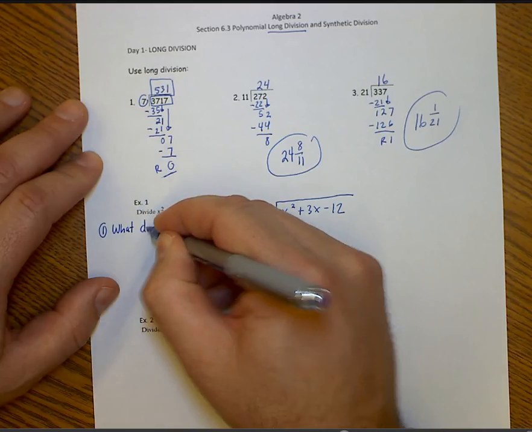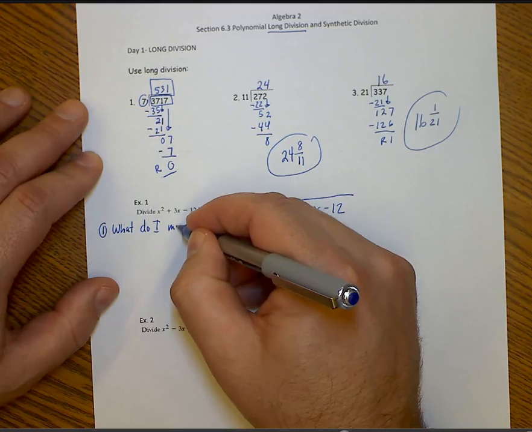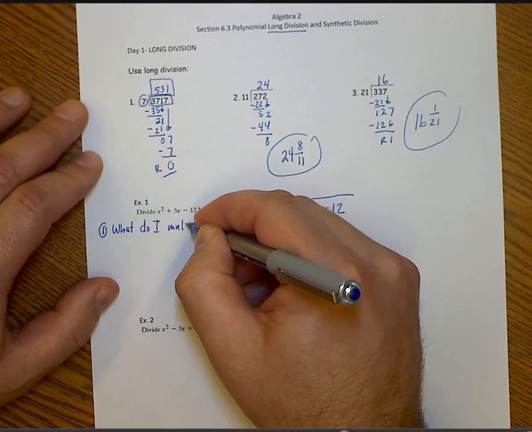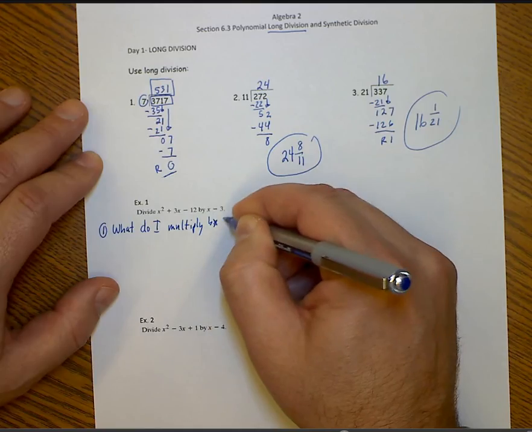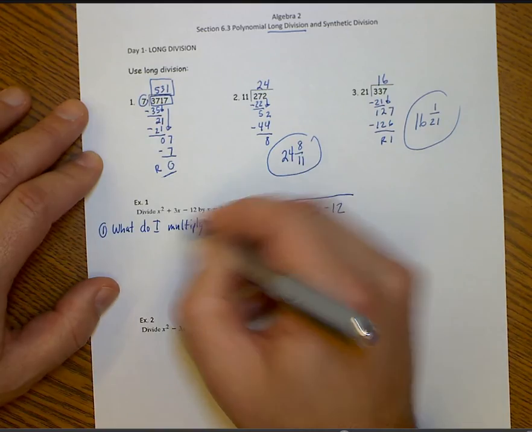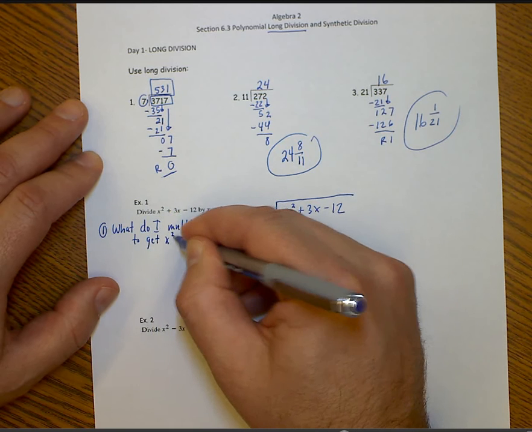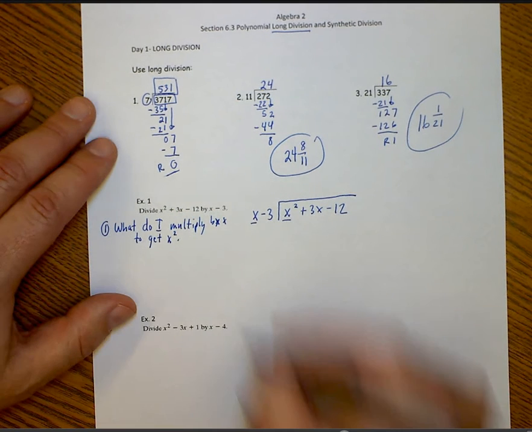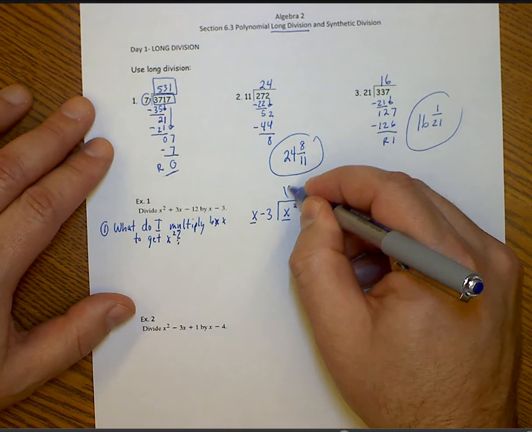What do I multiply by x to get x squared? So this time I wrote multiplied by x.